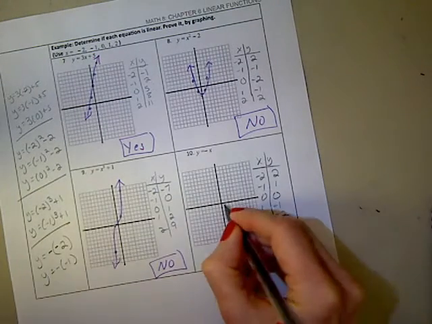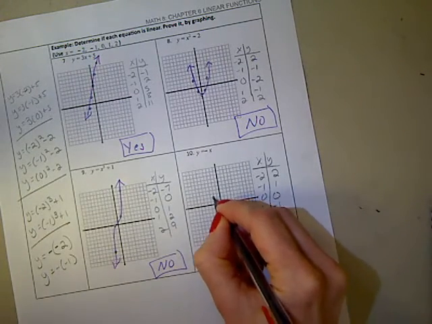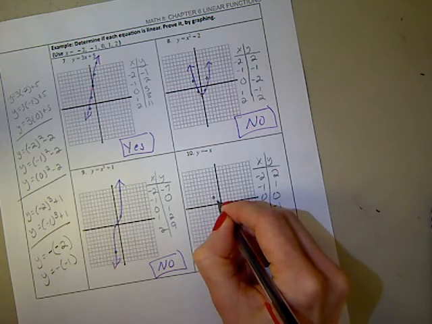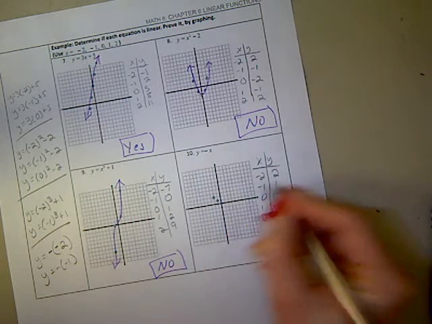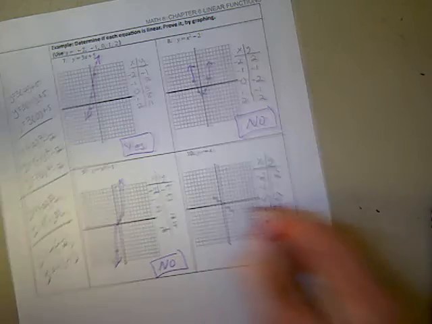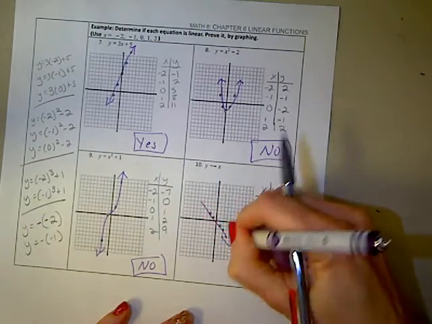So graph these. Negative 2, 2. Negative 1, 1. 0, 0. 1, negative 1. And then the negative 2. Is this a straight line? Yes, it is.